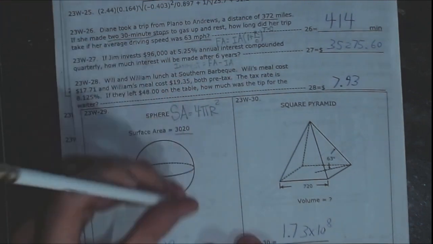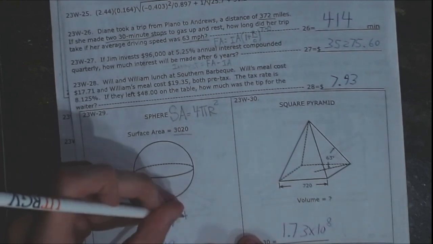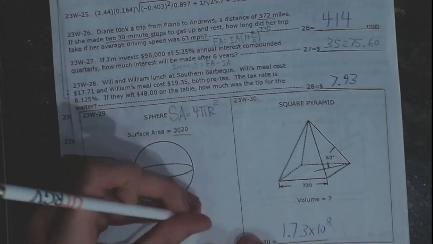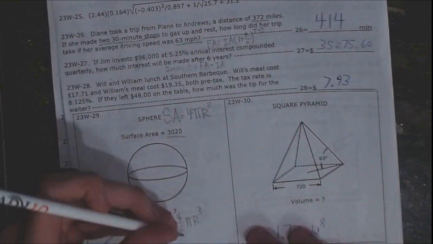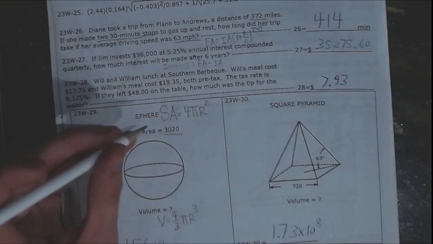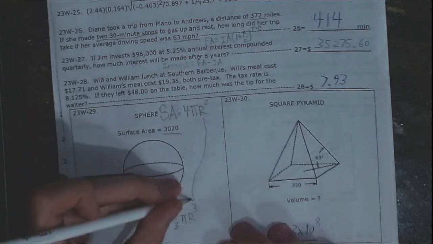And the volume of the sphere is equal to 4/3 times pi r cubed. And so, given my surface area, I can solve for my radius, and I can go and plug it into my volume equation.